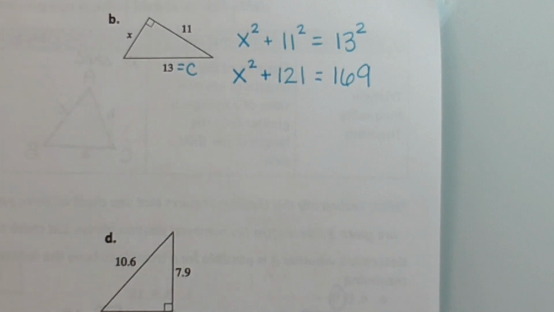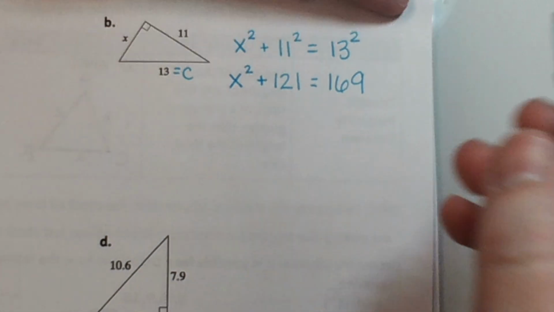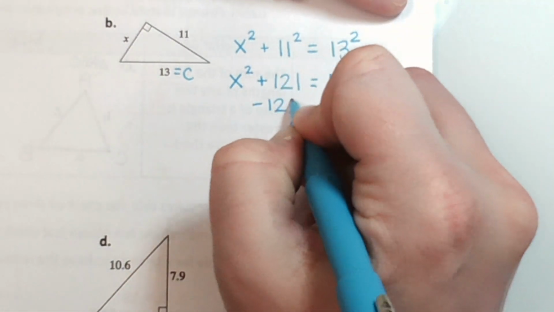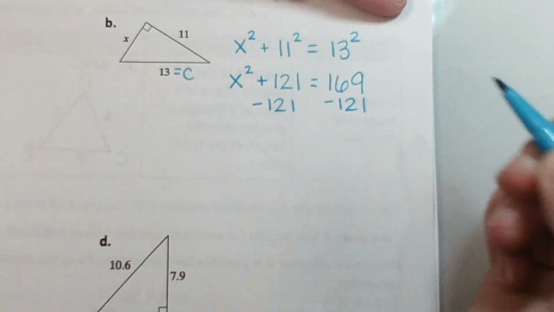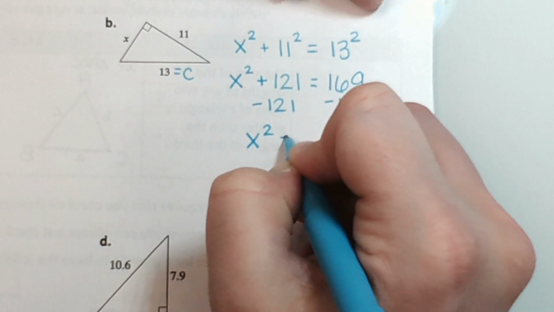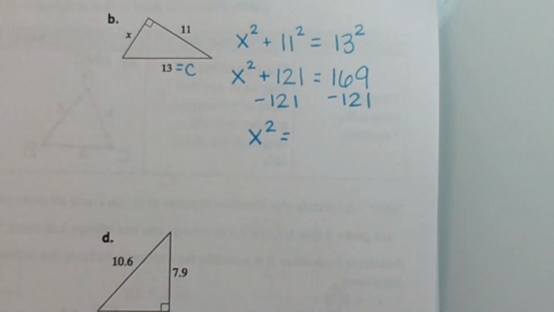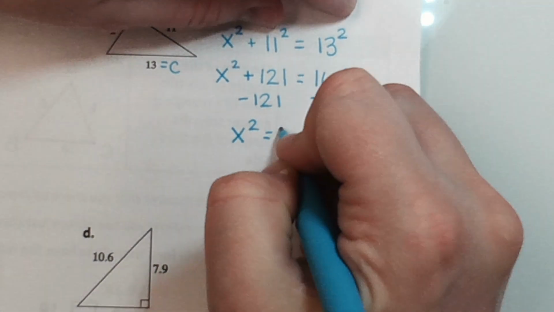Now what? Minus the 121 this time. The numbers are not on the same side of the equal sign, so we're doing opposite operations. X squared equals 48.